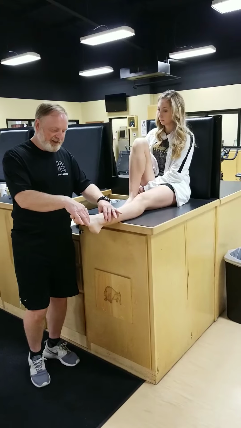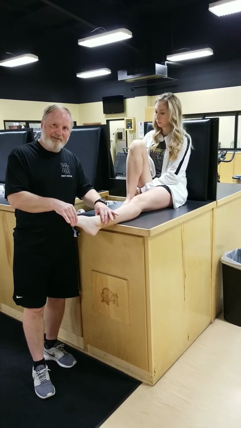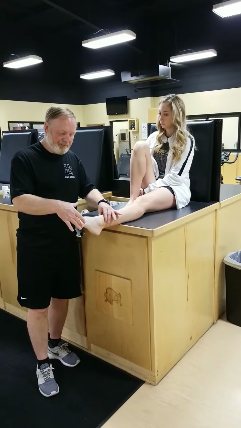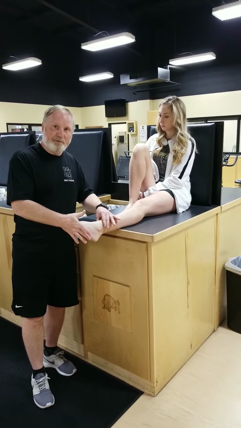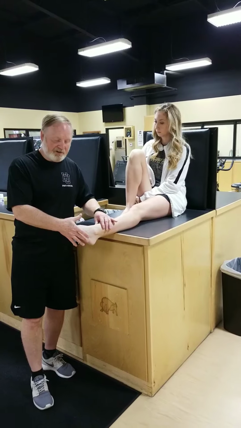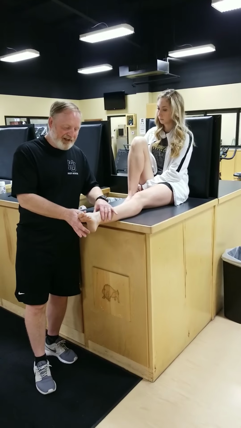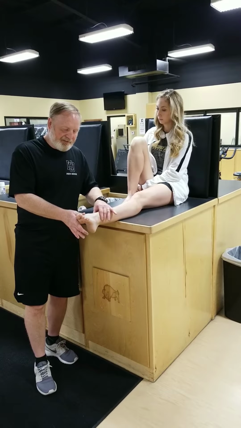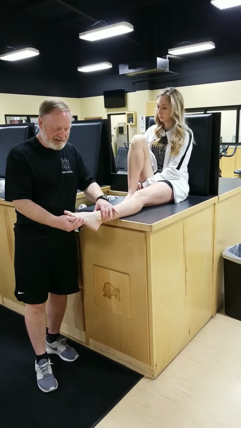And then the other two planes that we move in is inversion. And again, we've talked about before, whenever you invert, you sprain your ankle, you sprain the ligaments on the lateral side of the ankle. And so that's the most common way that we're going to sprain the ankle. And then we have eversion. And you notice that eversion doesn't go nearly as far as inversion.